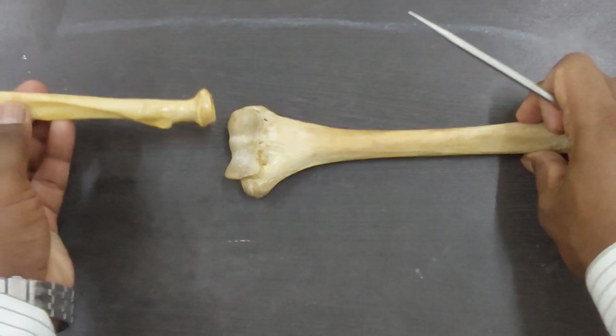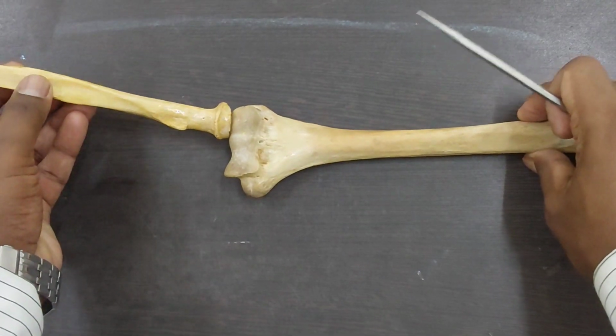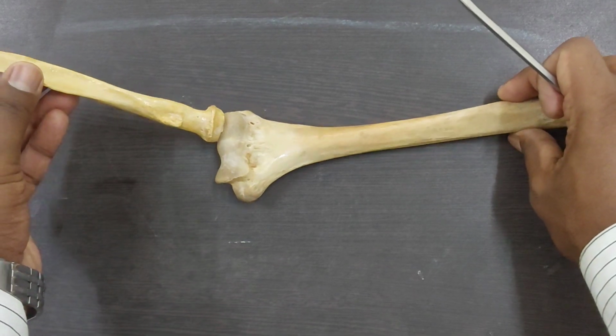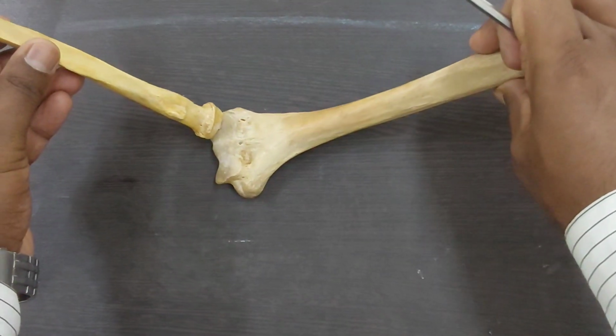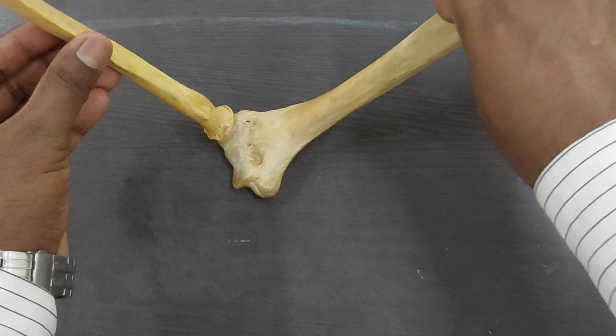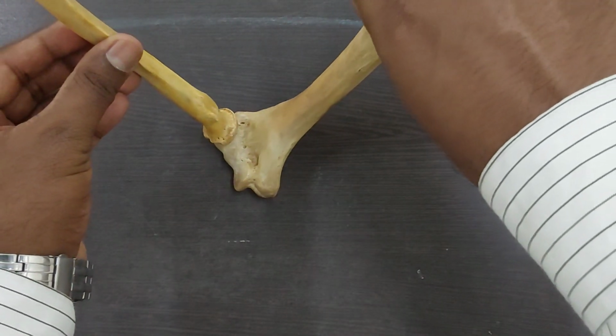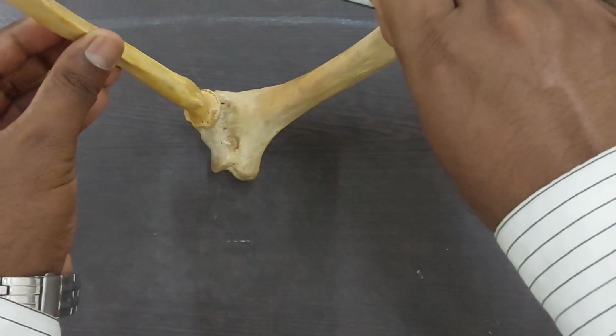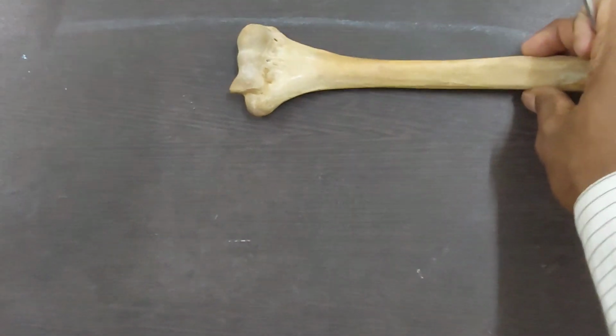And what is the function of the radial fossa? The radial fossa lodges the head of the radius during full flexion. So this is how the flexion happens, and during the later stage of flexion, the radial fossa lodges the head of the radius.